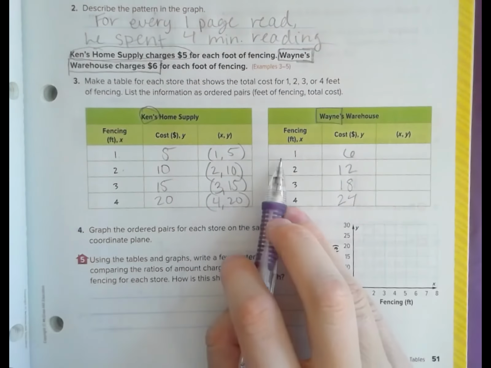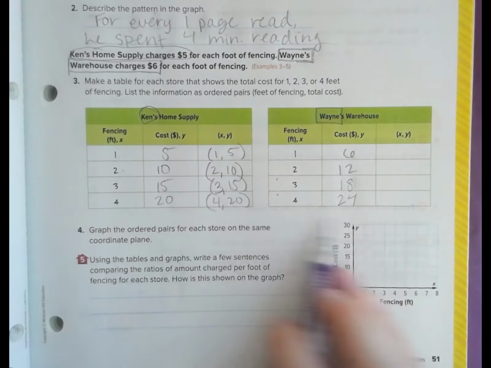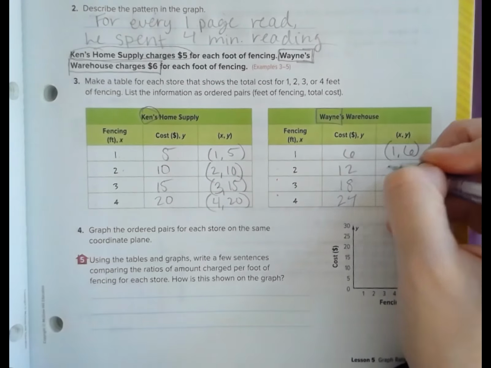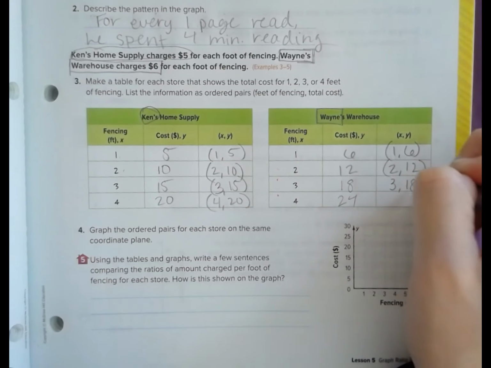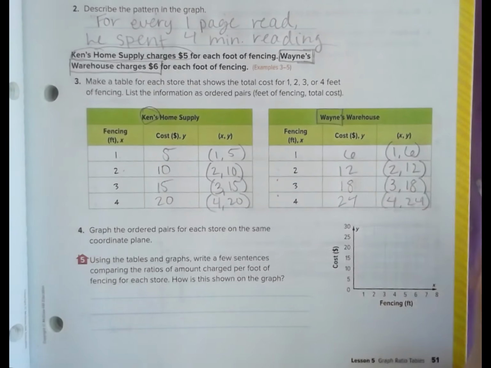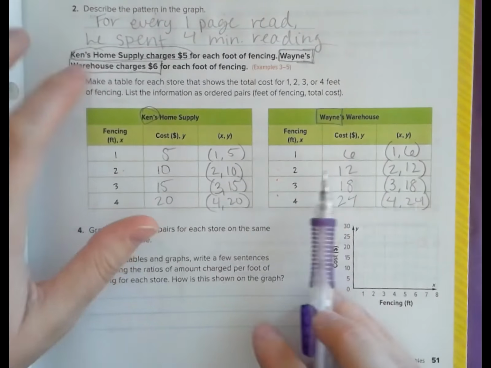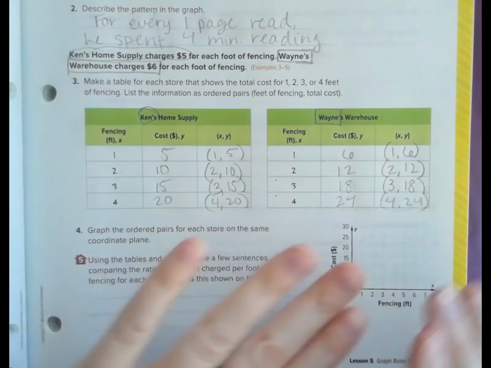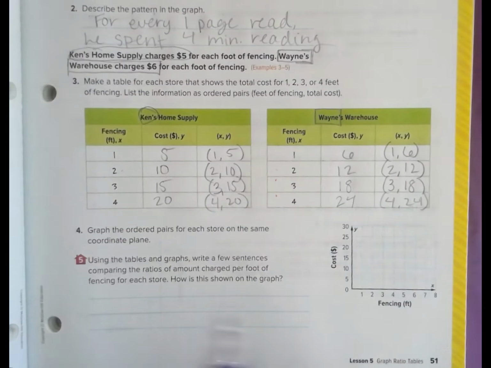Alright, so then I'm going to list my ordered pairs. So I'm going to have 1 comma 6 with my parentheses, 2 comma 12 with my parentheses, 3 18, and 4 24. And again, I'm just using the information that it told me about in my bold. I didn't make this stuff up. This is all here for me, so make sure you're reading what you got.